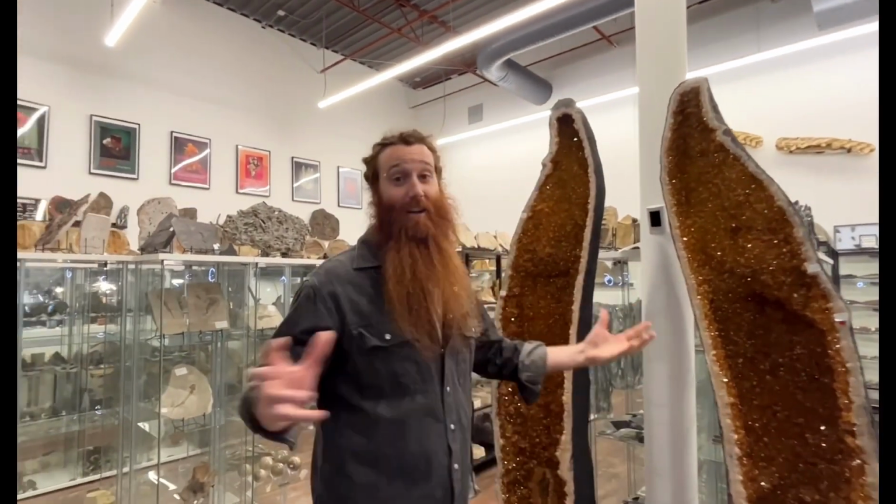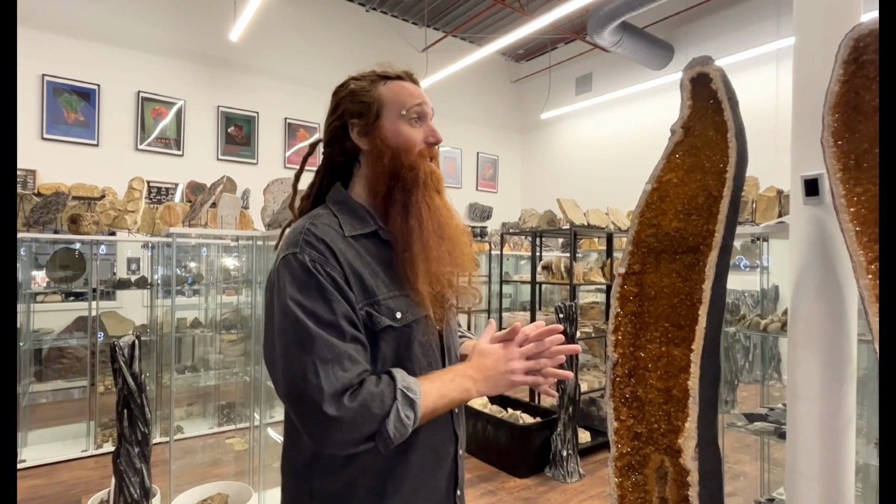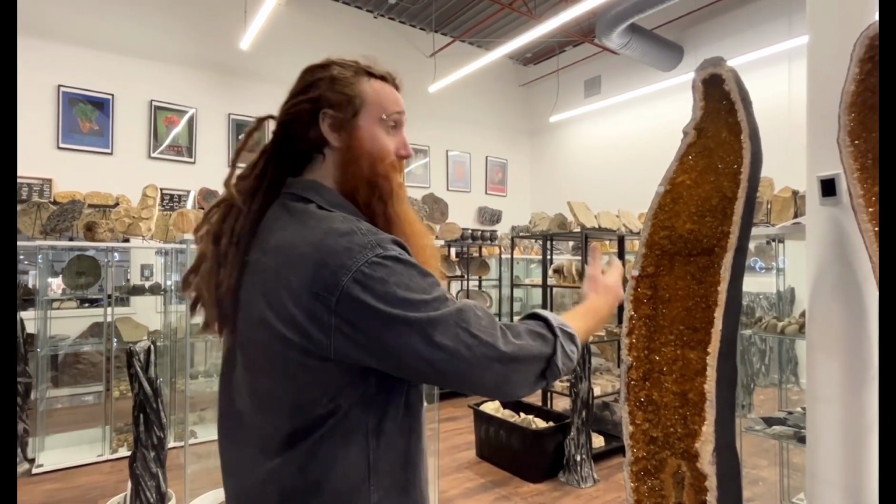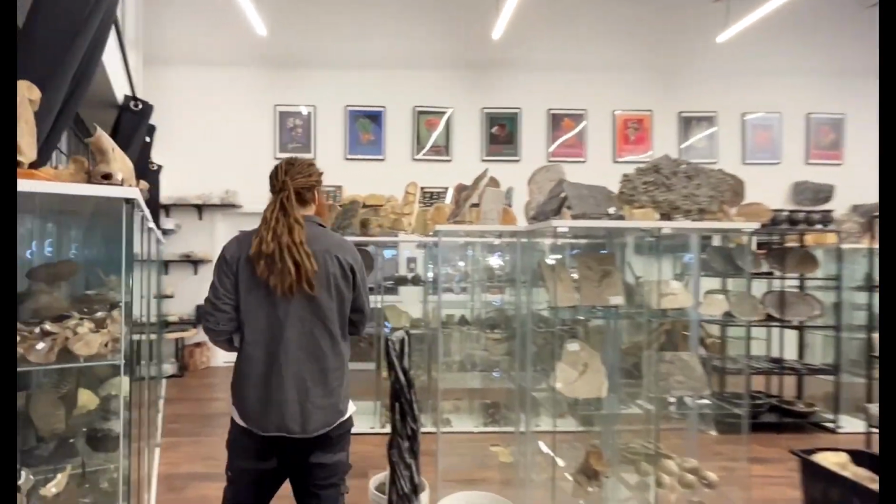So this is Rubble Rock and Gem. We're in the south part of Vancouver, open every day of the week. You can come down and see us, wholesale, retail, you're all welcome. Fossils on this side, so I'll show you the kind of tour.